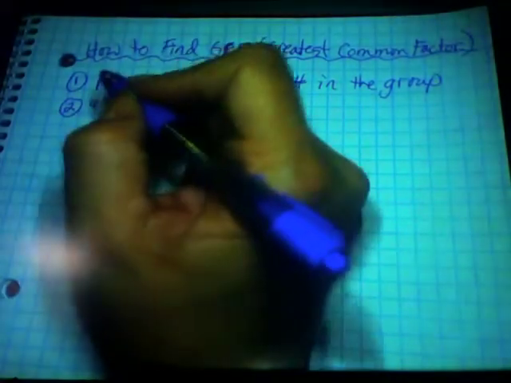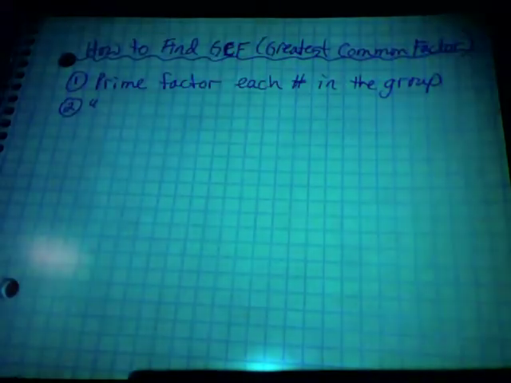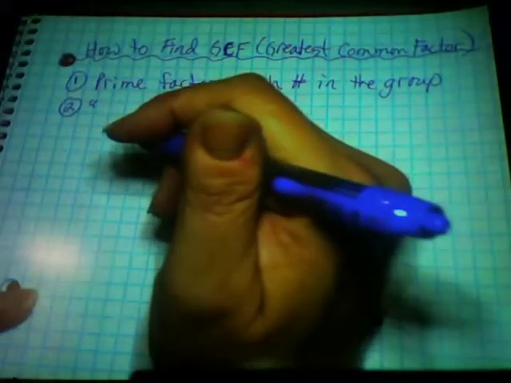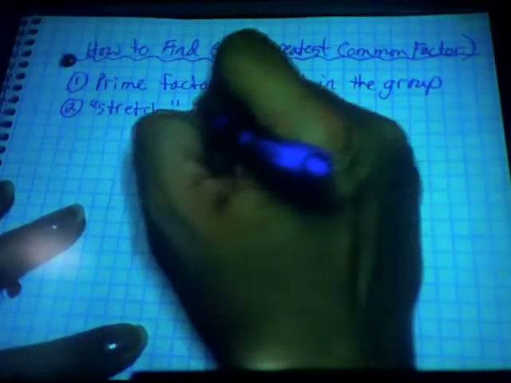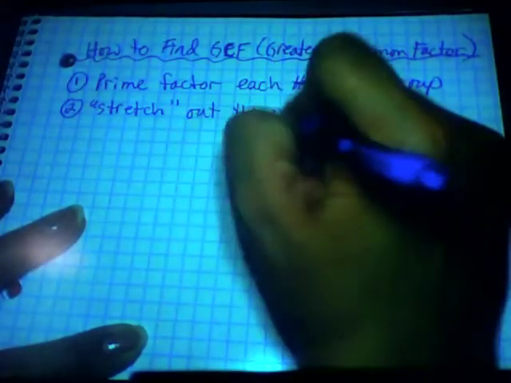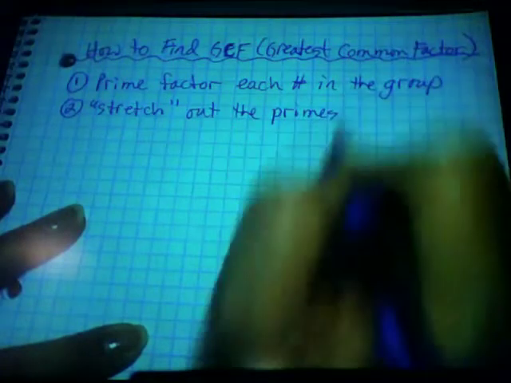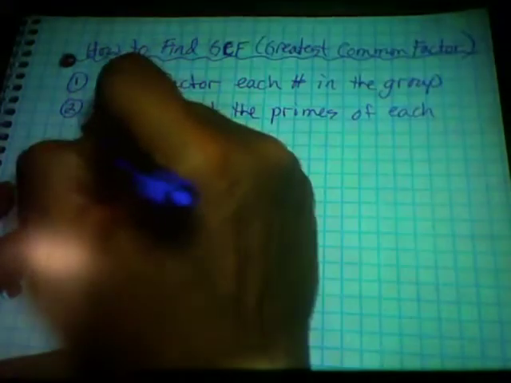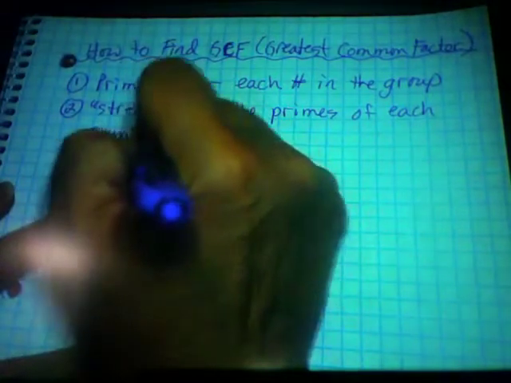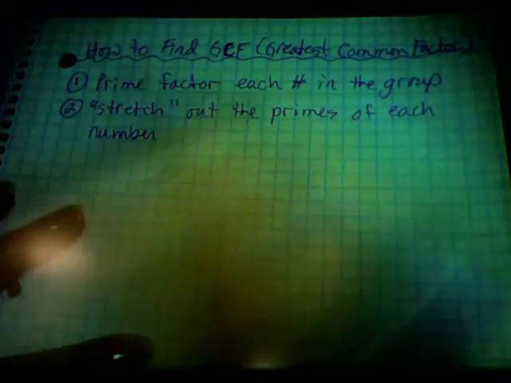So instead of writing it in exponential form, you're going to stretch them out. So if you have 3 2's, 2 to the third, you're going to go 2 times 2 times 2. So you're going to stretch out the primes of each number horizontally.